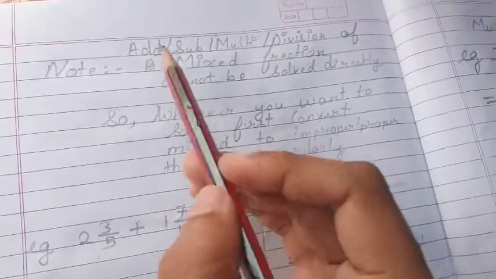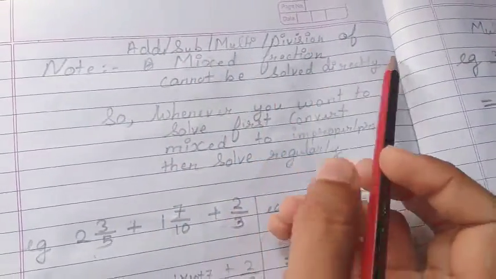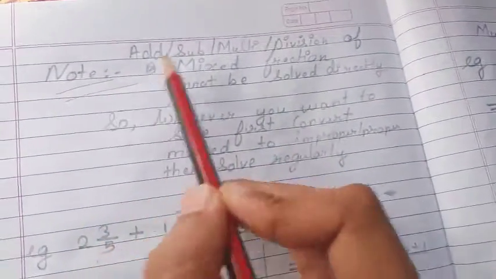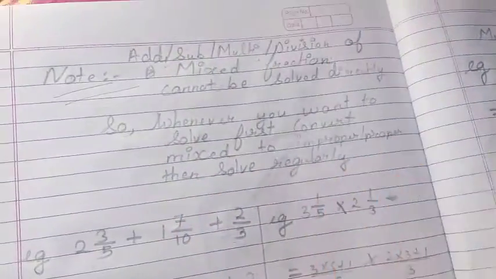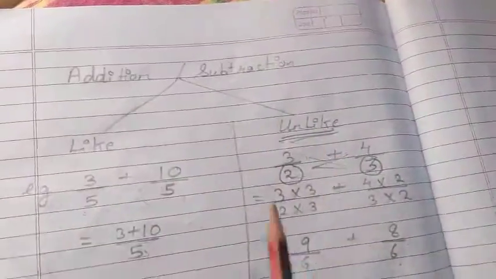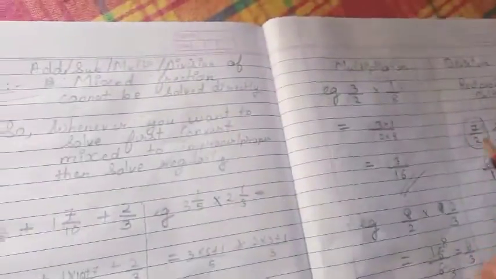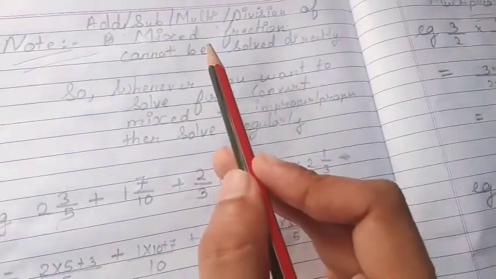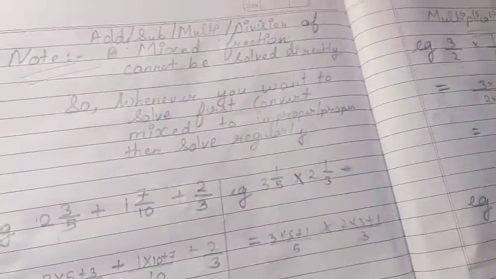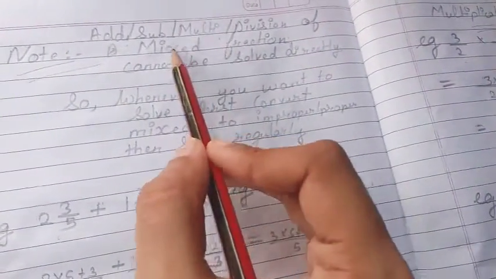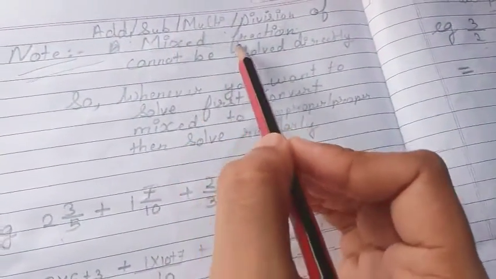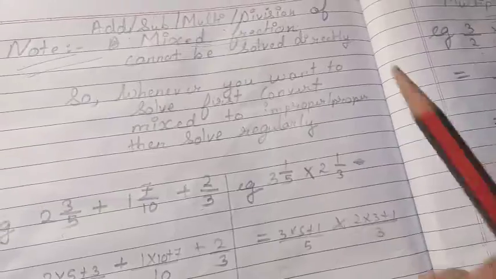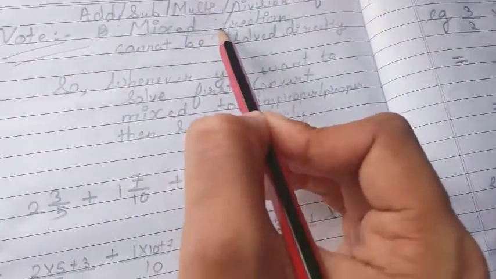Now I hope all of these things are clear. Now addition, subtraction, multiplication, division. Note, it's a very important note. Addition, subtraction, multiplication, division, whatever we studied just now, both of these things should not be solved for mixed fractions. That means if the question is given to you in mixed fraction, you cannot solve it directly.